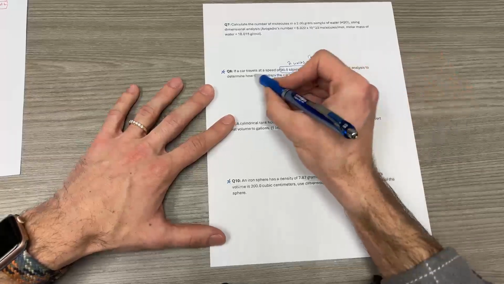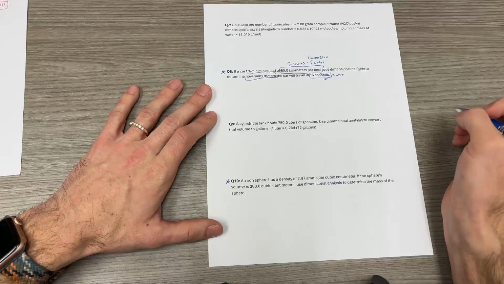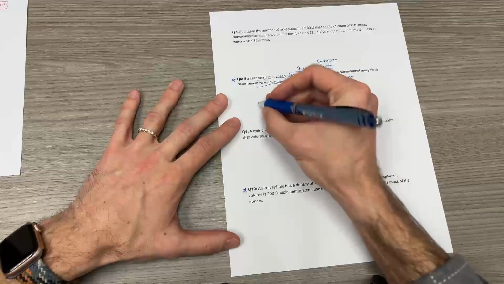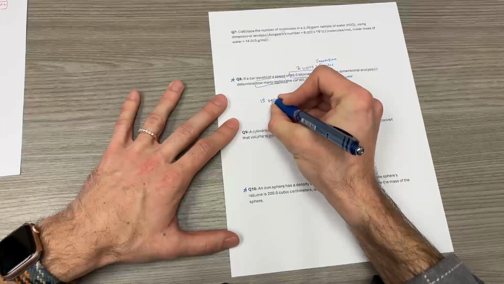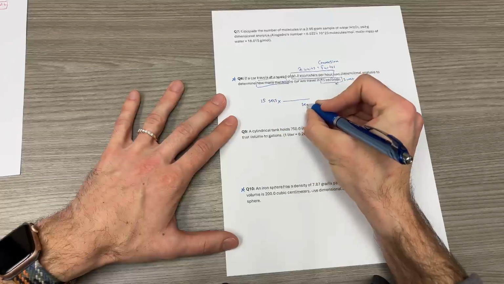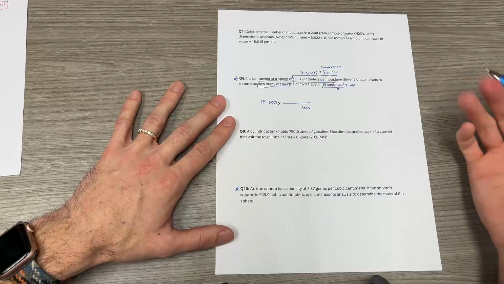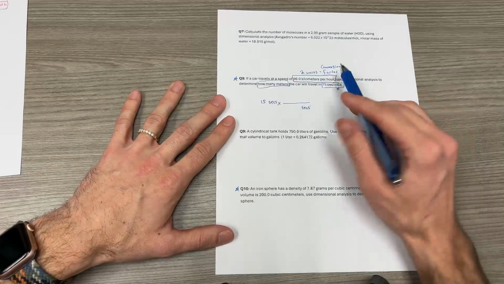And then lastly, I know what I want to end up with. I want to end with meters. So I'll begin with 15 seconds. The only thing that I can do with 15 seconds is cancel seconds. Well, what will seconds go into? What conversion factor can I create?